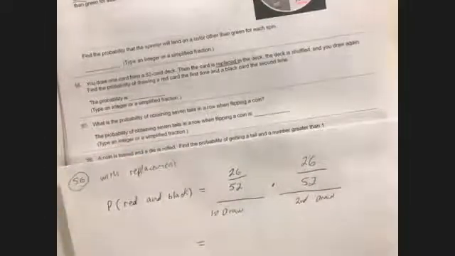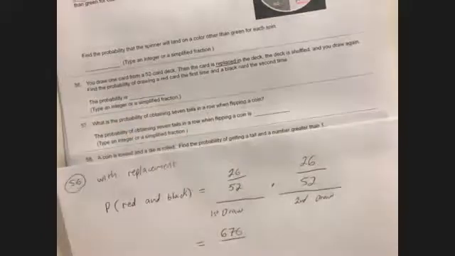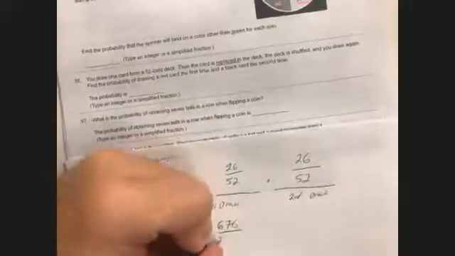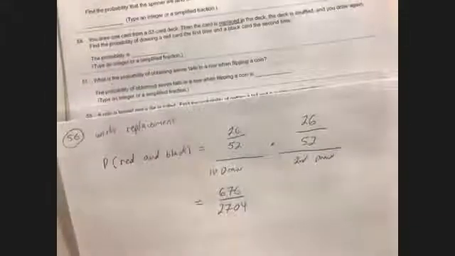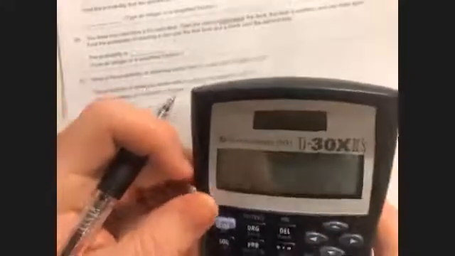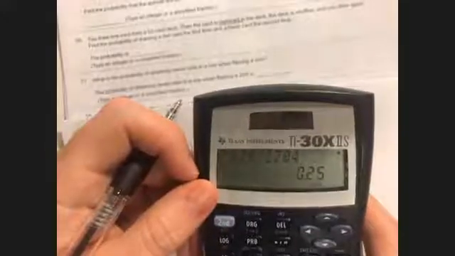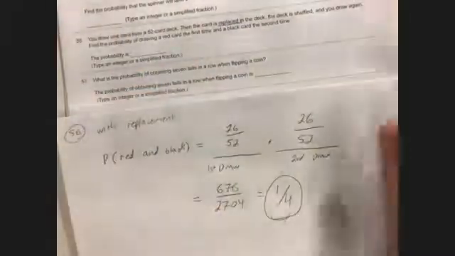So I will get 26 times 26 is 676. And then 52 times itself is 2704. Now, I want to see if this reduces, so I'm going to do 676 divided by 2704. I get 0.25. I already know what that is, but let's say I didn't. I get 1/4. Okay, that's 56.